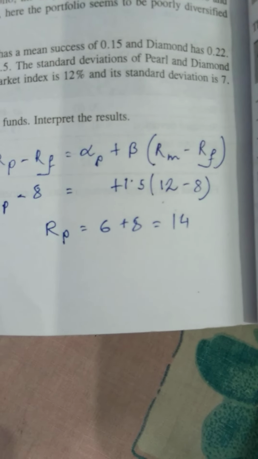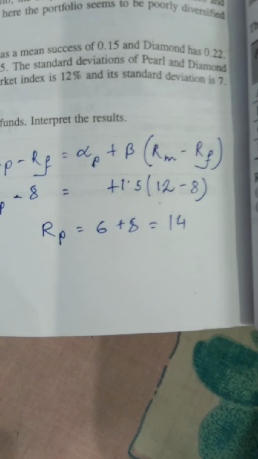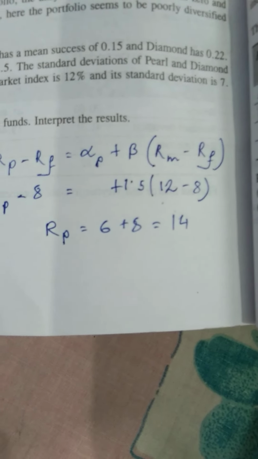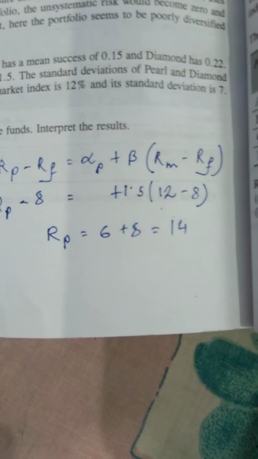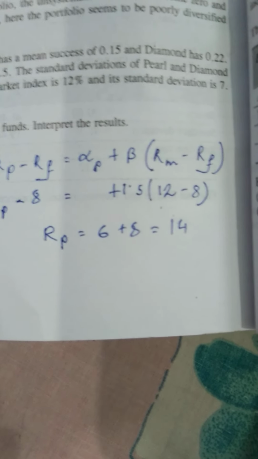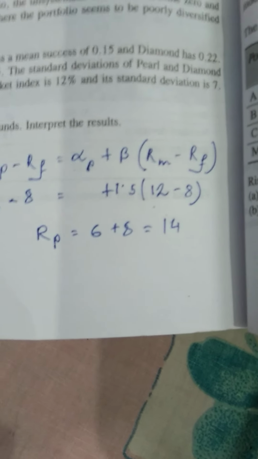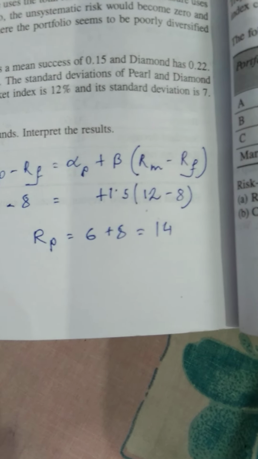Automatically the balancing figure will be 1 on the right hand side. Again I am telling, 15 minus 8 is 7, on the right hand side it is 6. To make it equal, we have to put 1. So in this way you can also calculate. The predictive ability of the fund is 15 minus 14, that is 1.